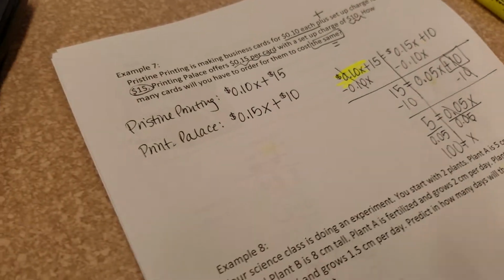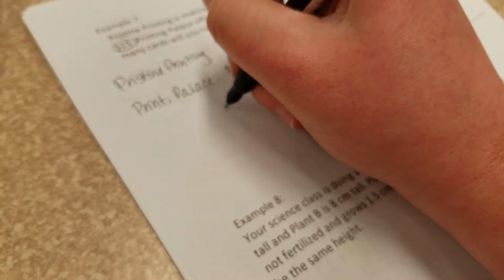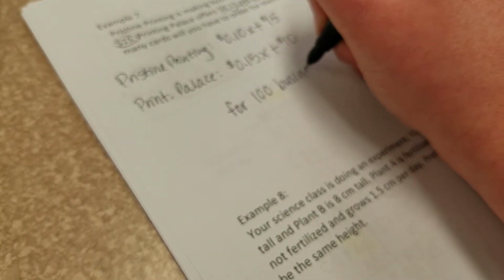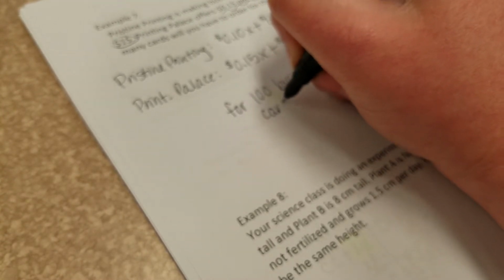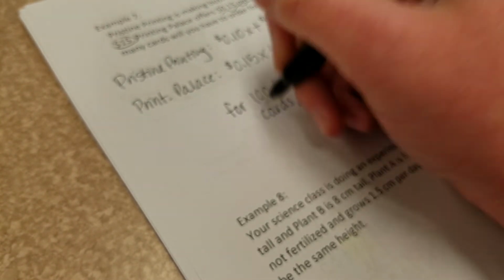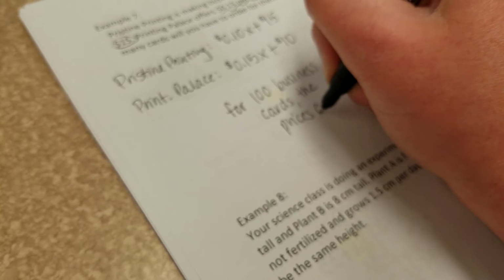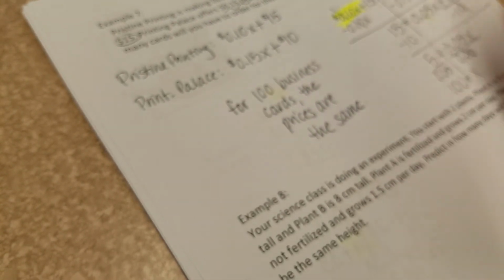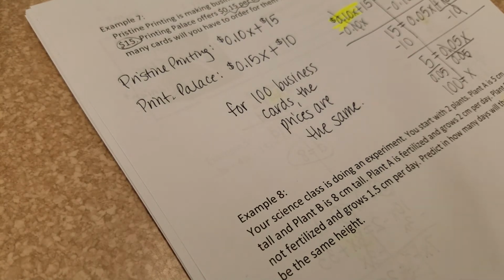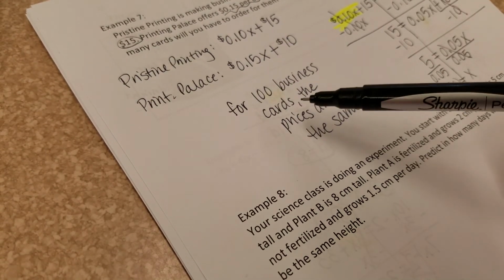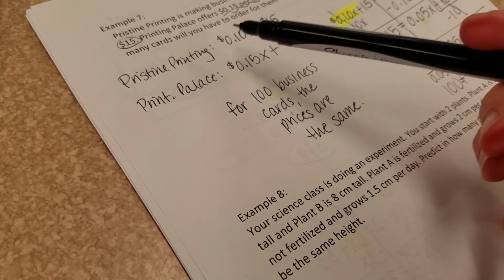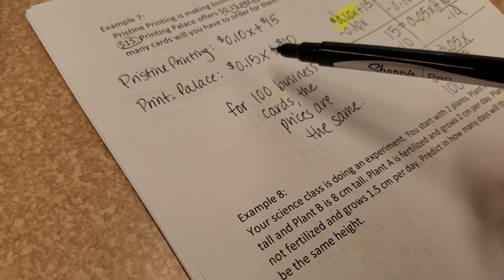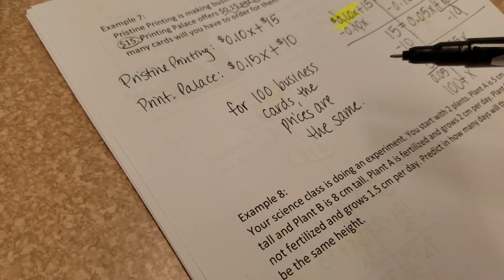It's a word problem, so my final answer is for 100 business cards, the prices are the same. As a business person, this would be important to you because if you buy less than 100 business cards, one of these companies is going to be cheaper for you. But if you buy more than 100 business cards, the other company will be the cheaper route to go.